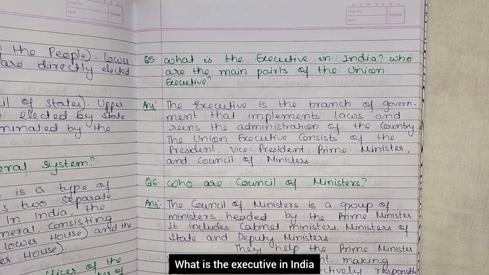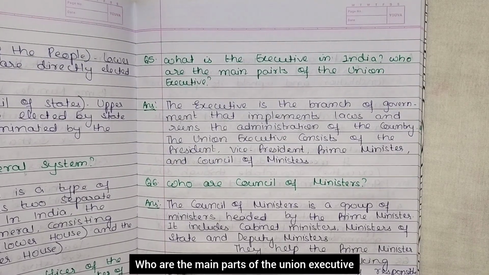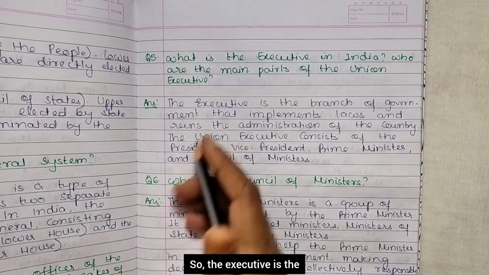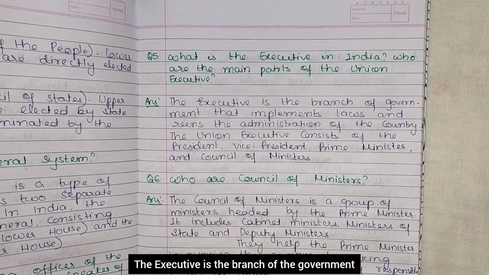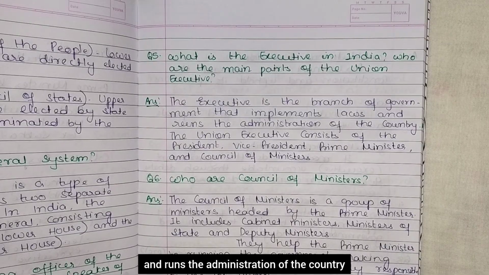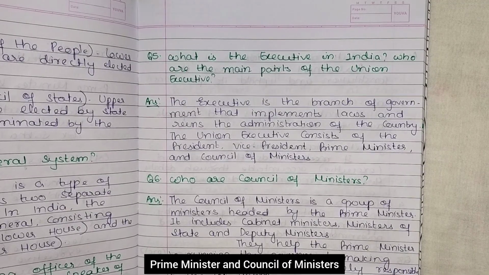What is the executive in India? Who are the main parts of the union executive, right? The executive is the branch of the government that implements laws and runs the administration of the country. The union executive consists of the president, vice president, prime minister and council of ministers.